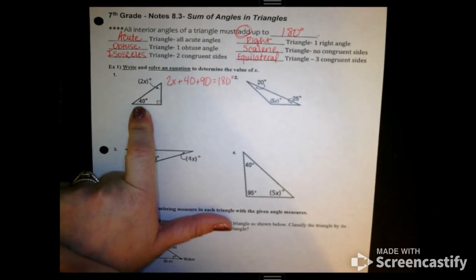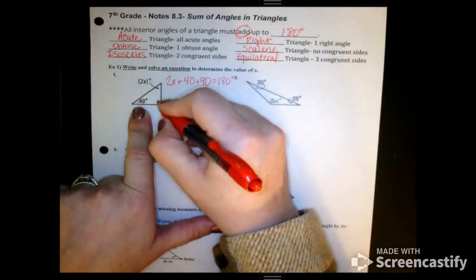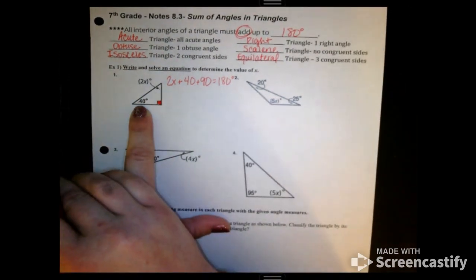Why would you do the 90? So they all have to add up to 180. What about if they don't? Then it's not a triangle.